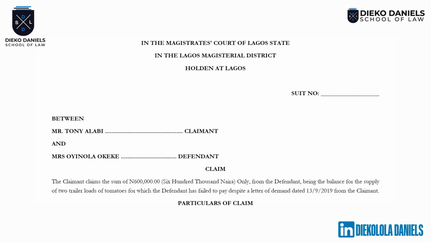So let us look at the nitty-gritty of what it is to draft a claim and particulars of claim. In our next drafting class, we'll be talking about the nitty-gritty of drafting the letter that you are supposed to send to the registry as a form of application to issue a summary summons for a case.